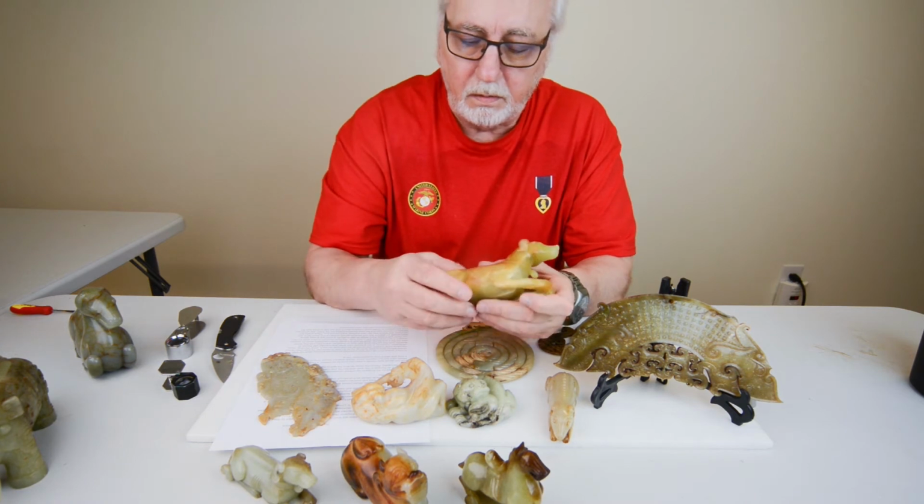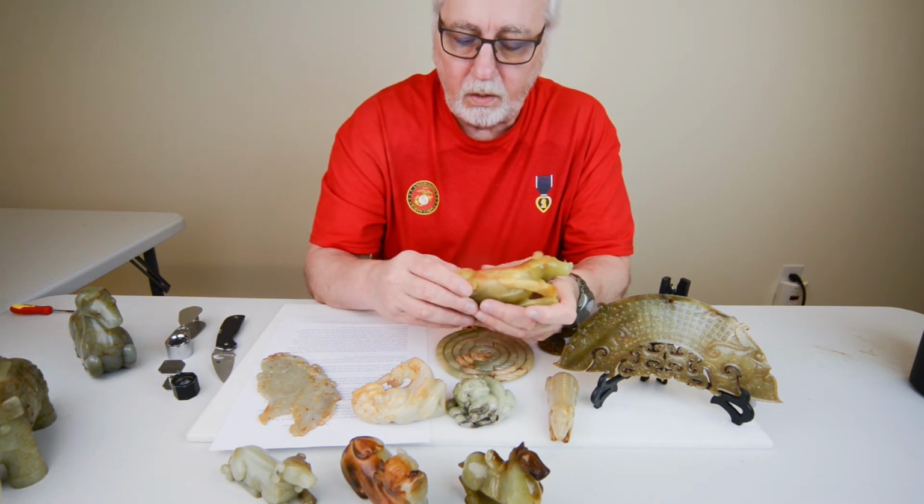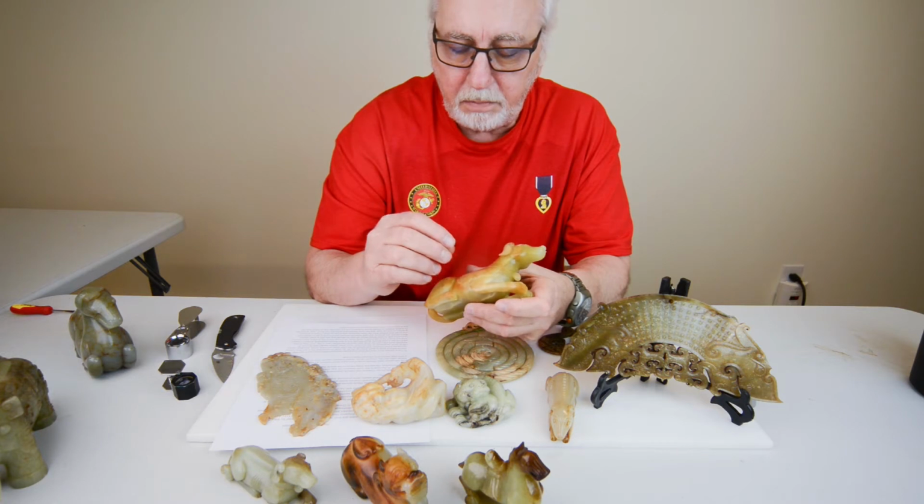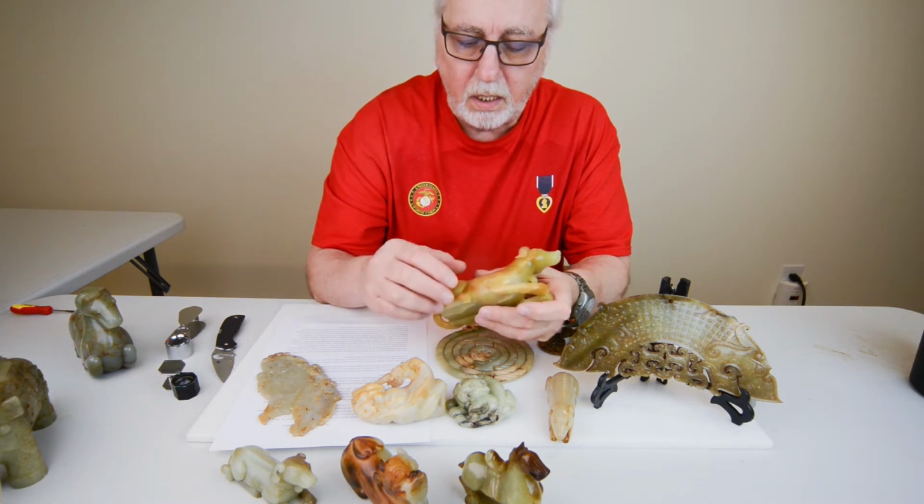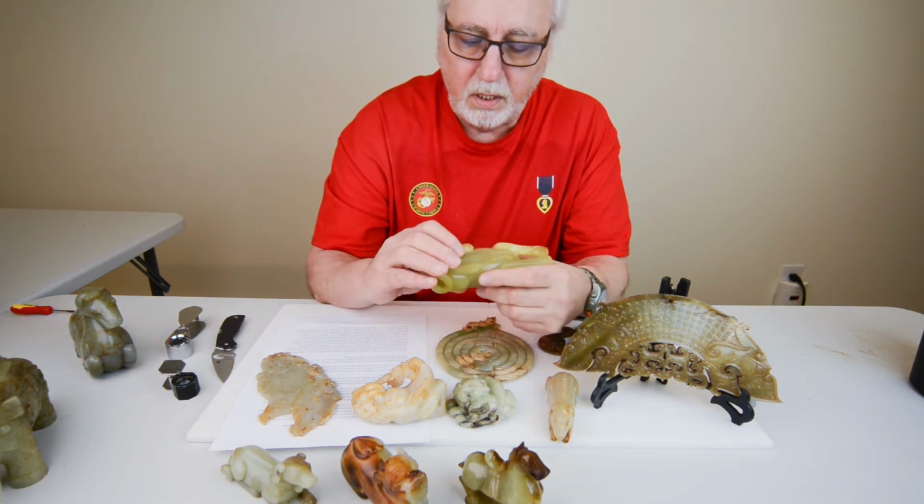This recumbent hound, it also shows it penetrated into the stone. It's not just laying on the surface.